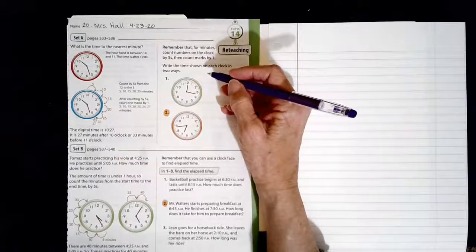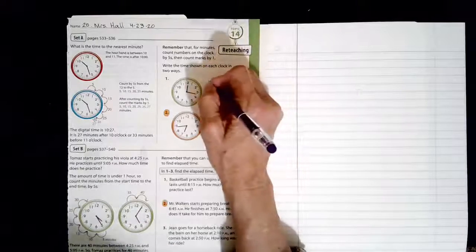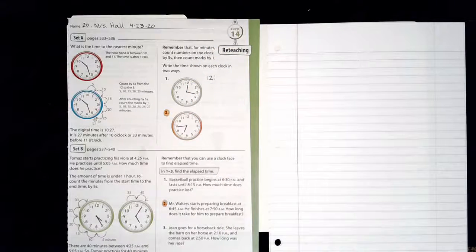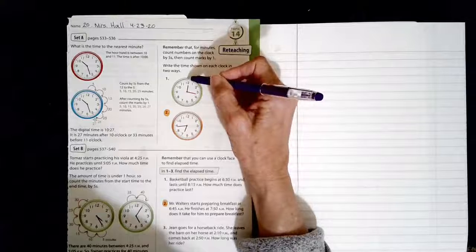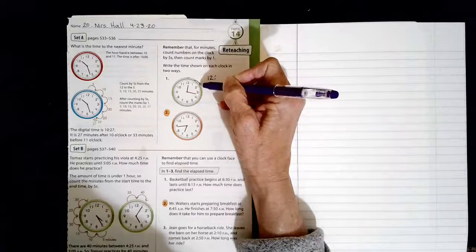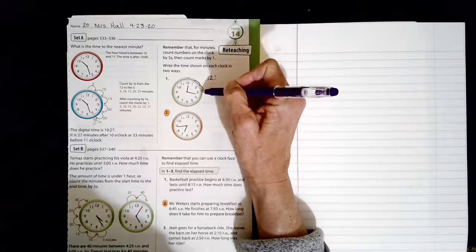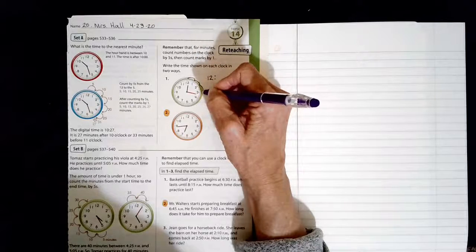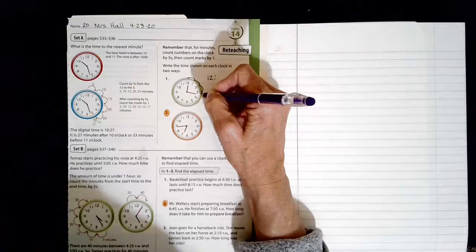So I know that the hour is 12. And then to determine the minute hand, I'm going to count by fives for the numbers, and then I'll count by ones for the little marks after that. So I have 5, 10, 15, and then I have to count the individual marks, 16 and 17.